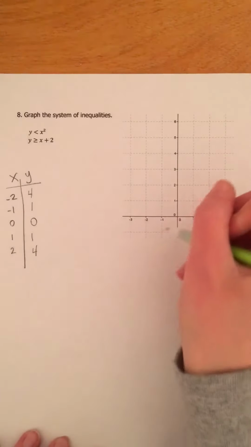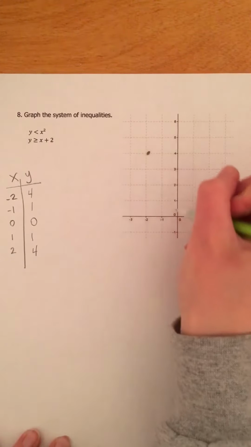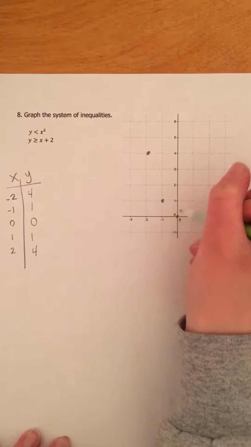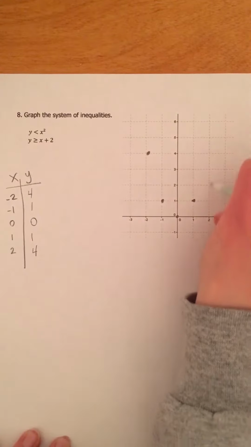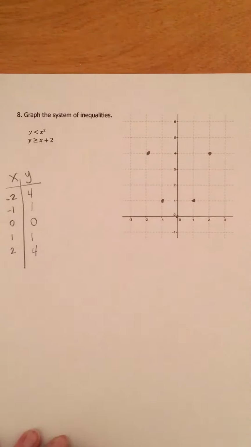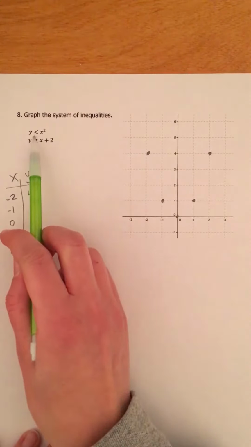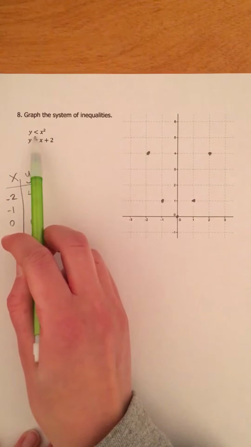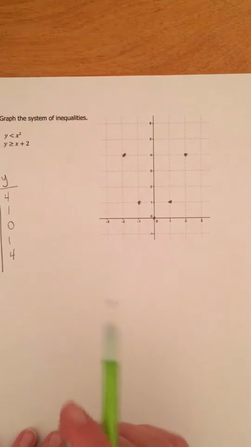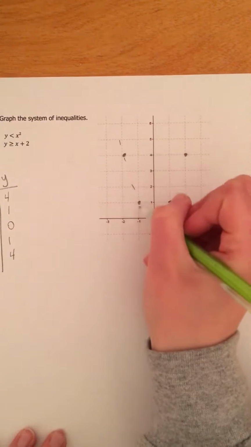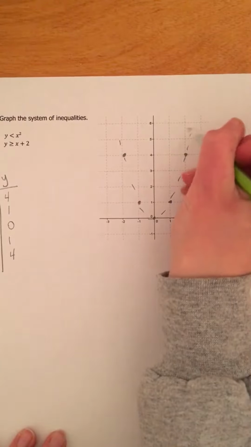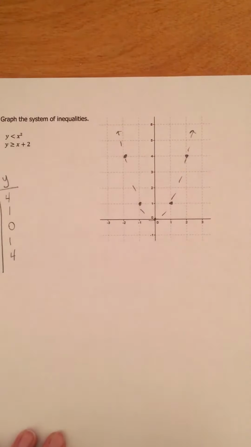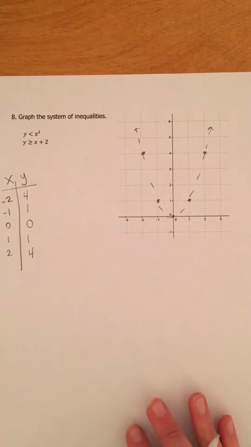We're going to plot those points. I don't connect them yet. We have to decide how we connect them. So there's my points for my parabola. I need to decide how I connect them based on this inequality up here. Since it's just a less than symbol and not an equal to underneath it, I'm going to connect it with a dotted or dashed line. Okay, so here we go. I'm still going to put arrows on the ends because it keeps going, but that dashed line means I cannot include anything on the parabola.